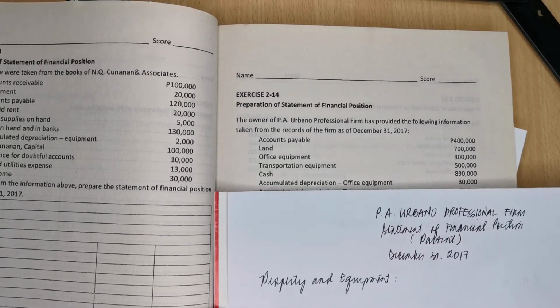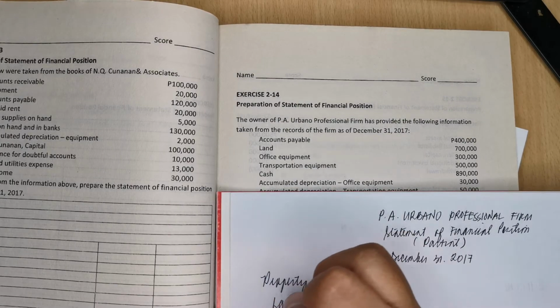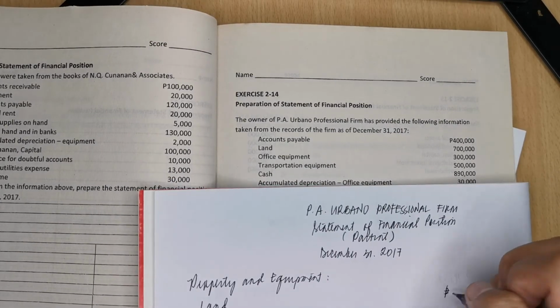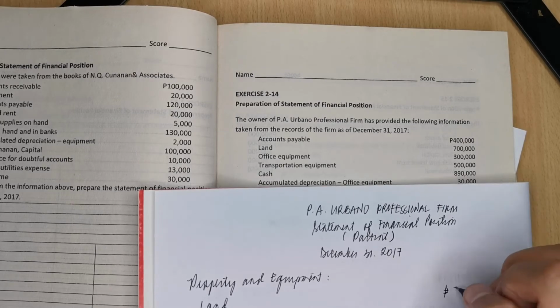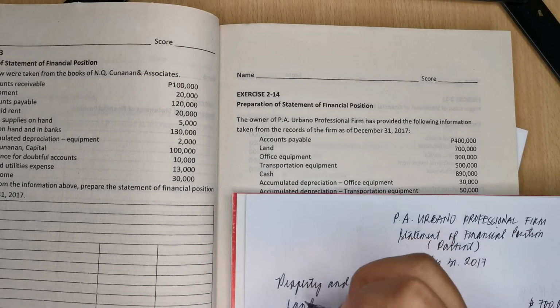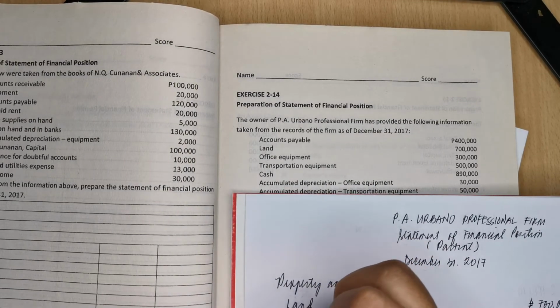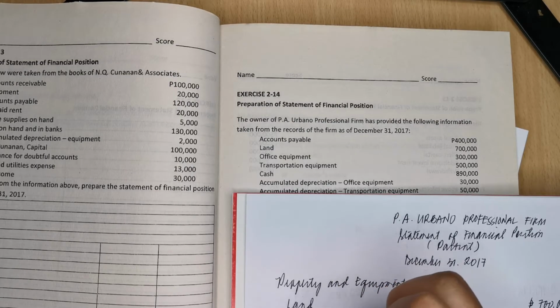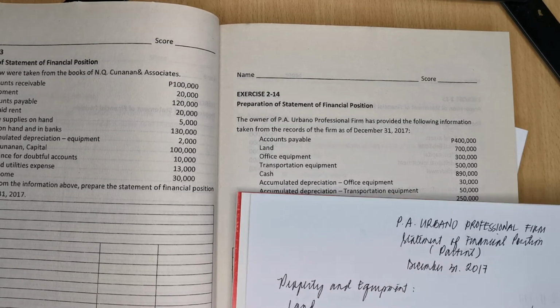So ano ba yung mga property and equipment dyan? Of course, you have the land. Magkano yung land niya? Land is 700. Accounts payable is liabilities, not property and equipment. And then you have office equipment. Tapos dilituhin kayo by putting other items more, no? Other items on the given.